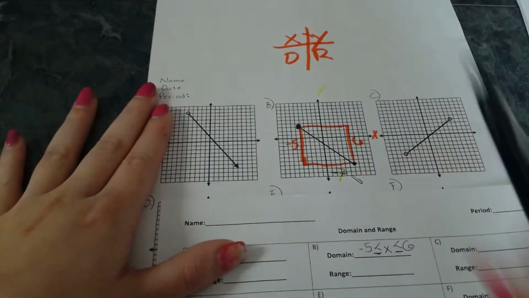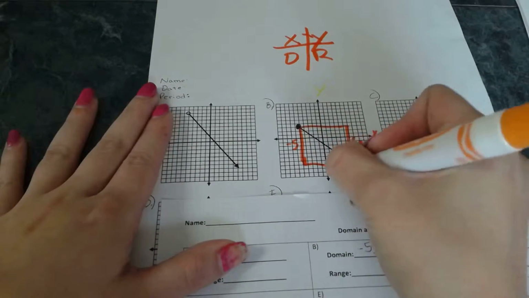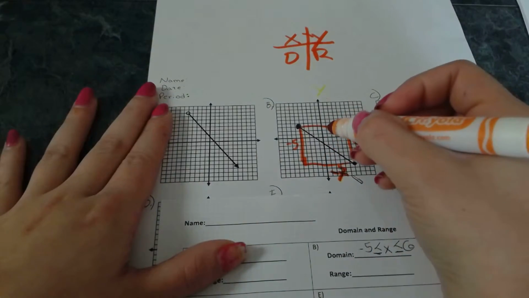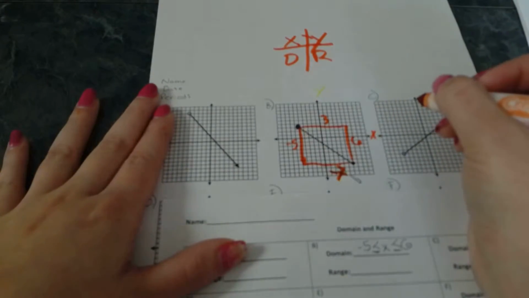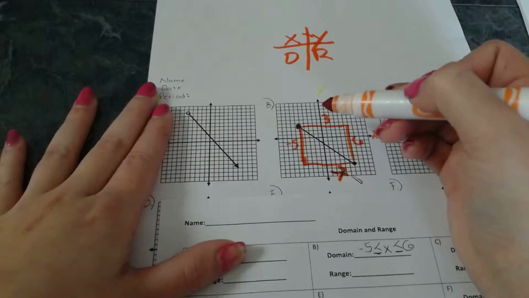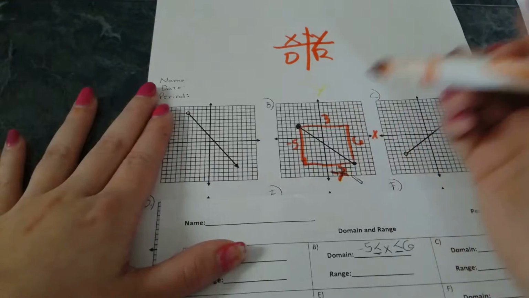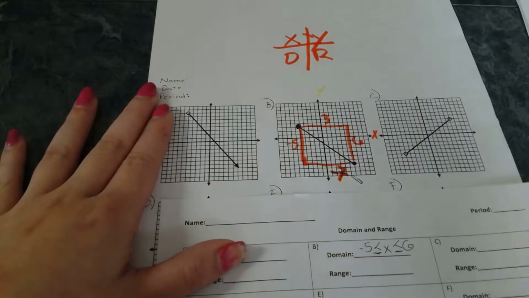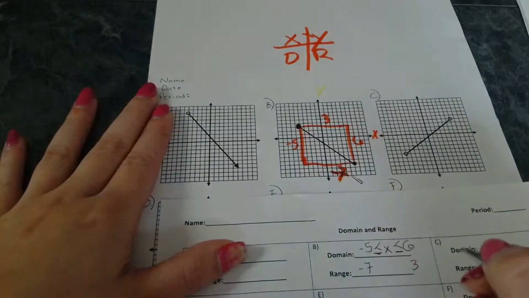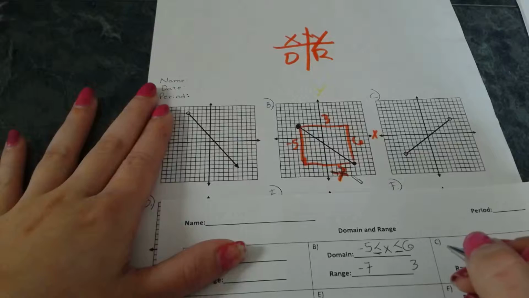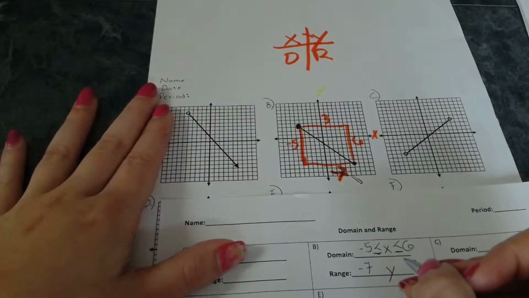And I apologize if you cannot see that. I guess I'm going to have to stick to orange. And it goes up to 1, 2, 3, +3. So on my y-axis, which goes up and down, my box starts at -7 and it ends at +3. I'm going to write that on my range, -7 to 3. Range, I'm looking at the y, so I'm going to write a y in the middle. I'm always going to have less than signs.